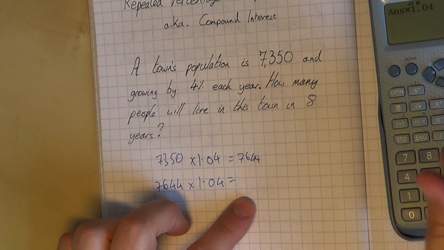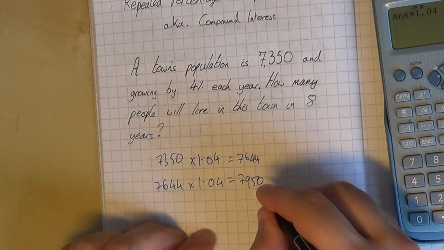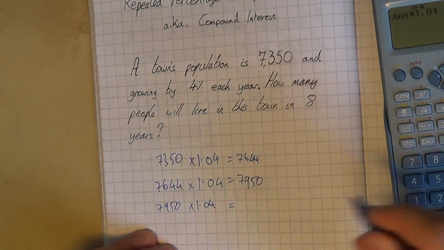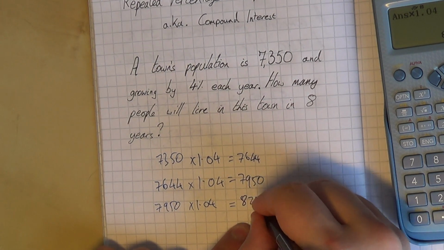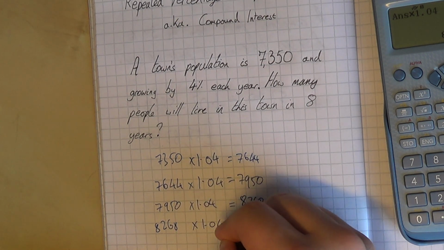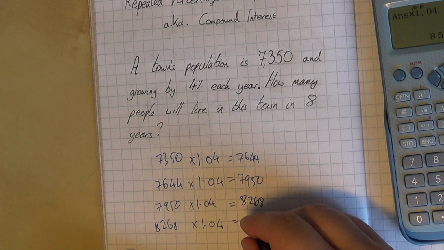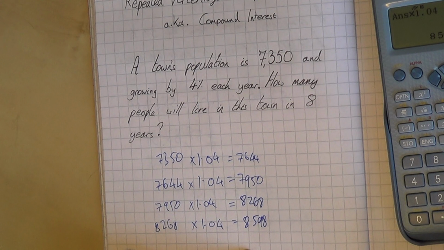And that gets us 7949 and a fraction of a person now, so we're going to start doing some rounding. And that 7950 grows again the next year to be 8268, and that 8268 grows again the next year, and that gets us some other number, and I'm already getting bored of this. There must be some other way. Okay, so that's only 4 years done.